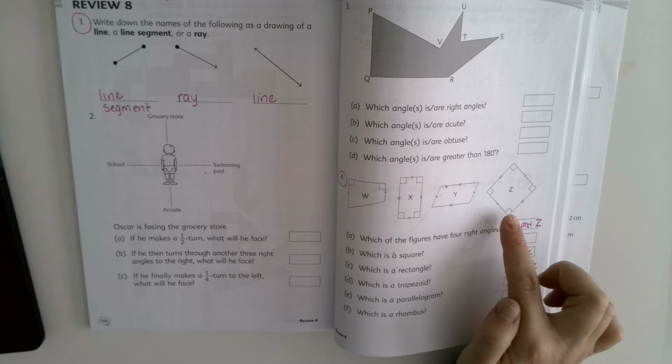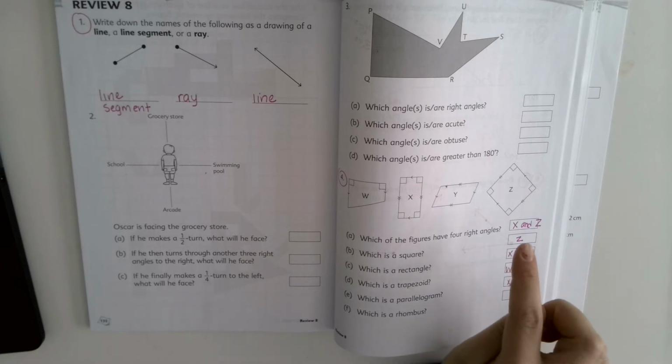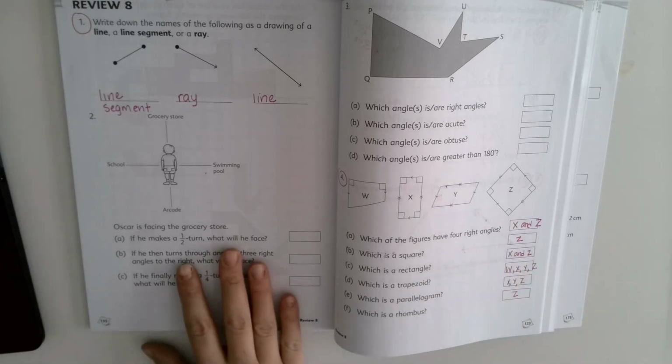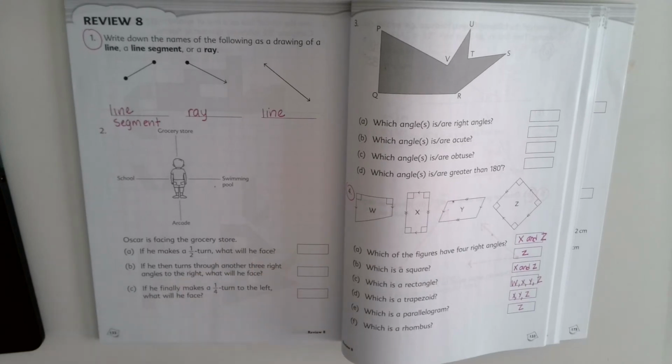F says which is a rhombus. To be considered a rhombus, a 4-sided shape has to have all 4 sides equal and opposite sides parallel. The only one that has all equal sides is Z, and it does also have opposite sides parallel. So Z is a rhombus. Even though we would also call Z a square, it does also fit all the qualities of a rhombus, so that's the answer to letter F.